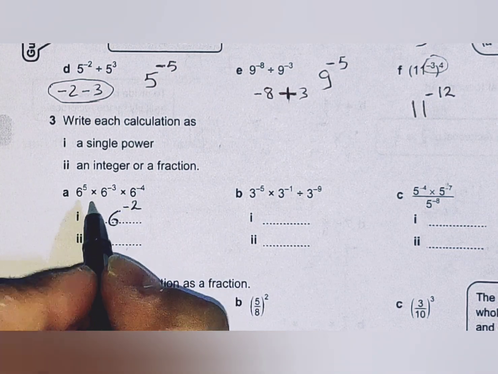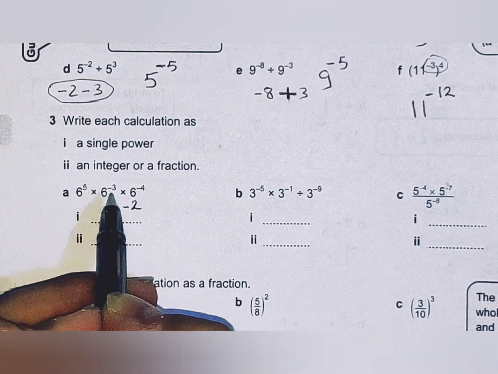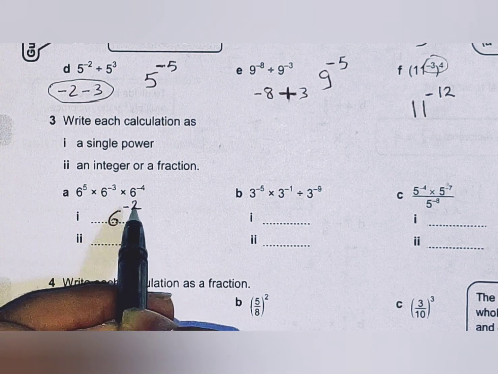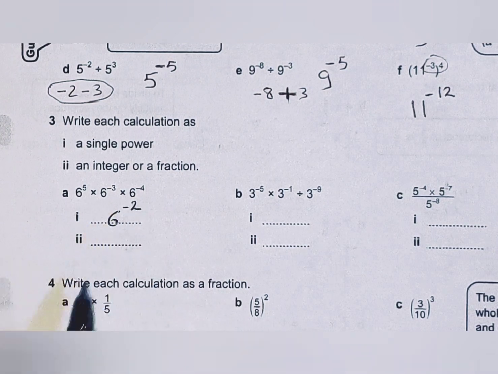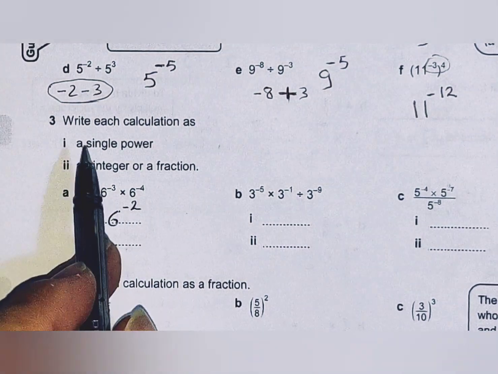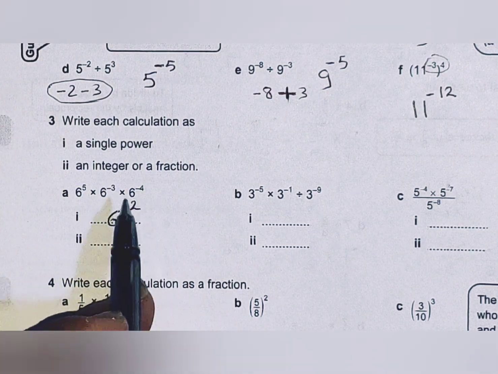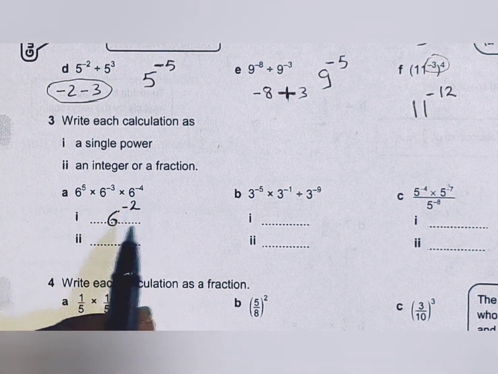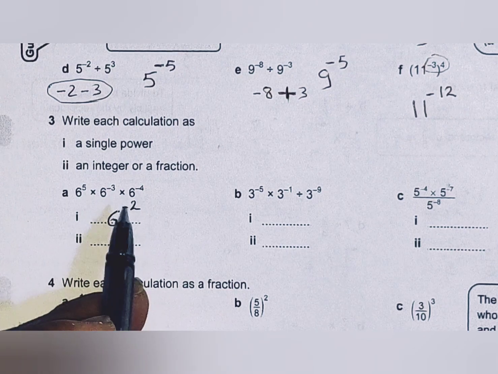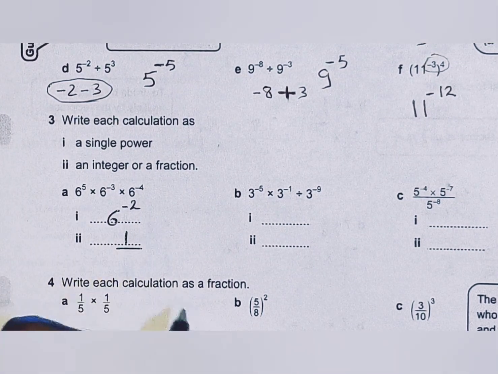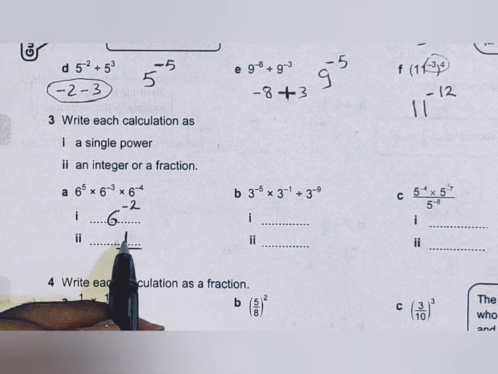How did we find this? As we said, 5 minus 3 is going to be 2. 2 minus 4 is going to be negative 2. Now, this one is a single power answer. Now, we're going to turn it into an integer or a fraction, depending on the answer. Here, I can turn it into a fraction because this is negative. And we said that negative means what? Means 1 over, like this. Or 1 in the numerator.